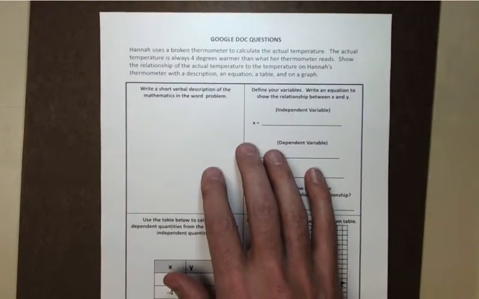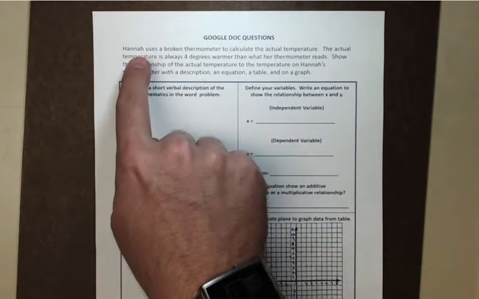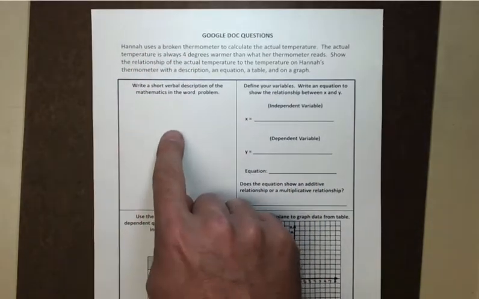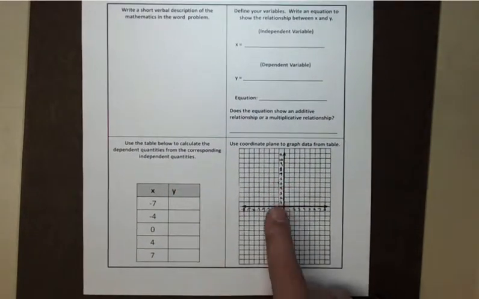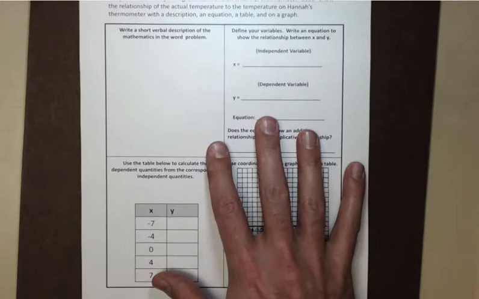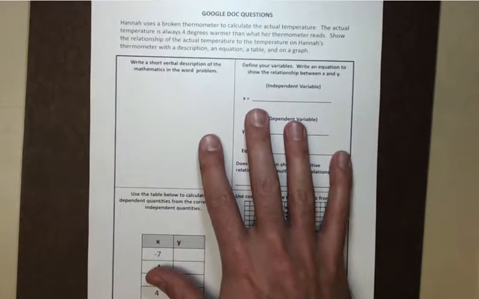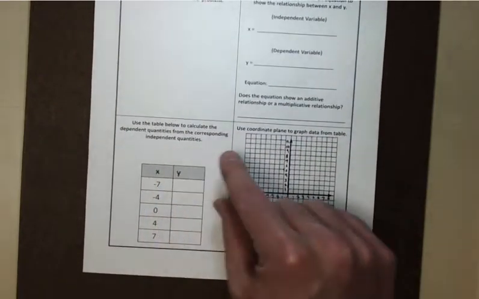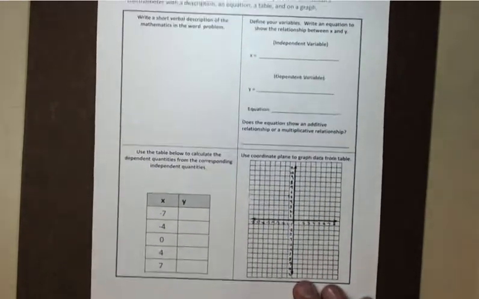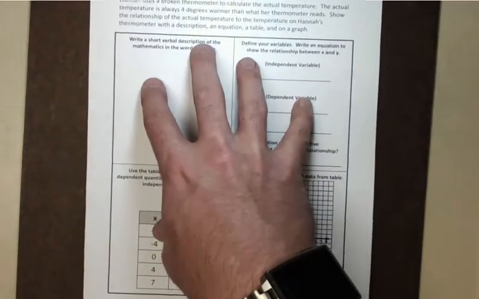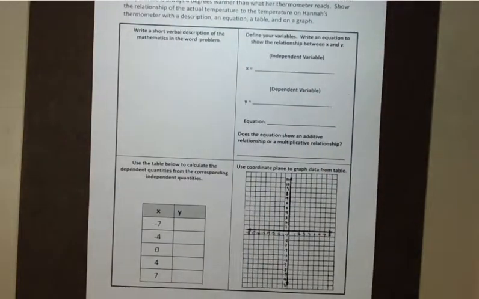Now, if you will flip your page over, your notes, you've got your Google Doc question on the back. And what I'm going to have you do is read this problem about Hannah and her broken thermometer. Try to fill in each of these different areas, just like I did for you earlier in the video. And then I'll put some Google Doc questions up here for you to answer from these different areas. So you have to have answers in each of these areas to actually answer the Google Doc question. Okay, this is what you're going to bring to class right here.